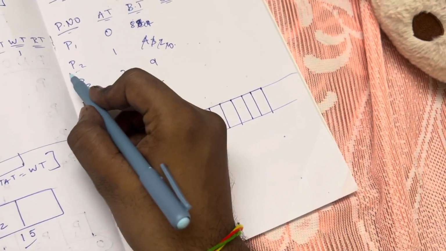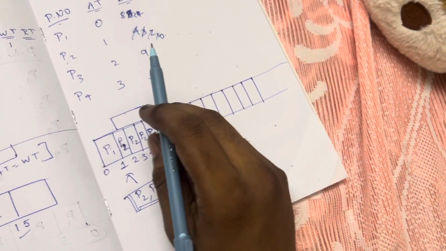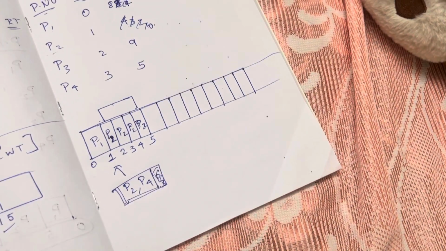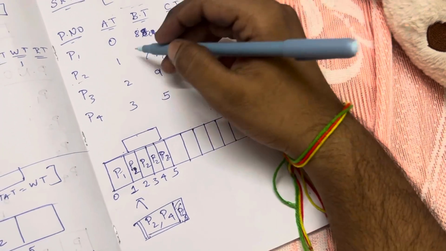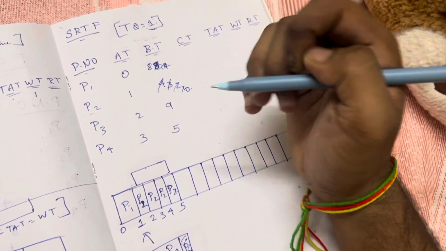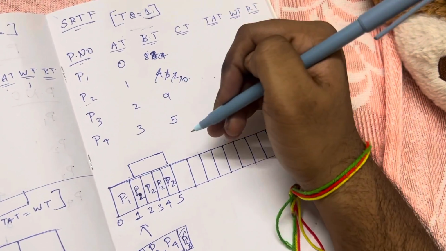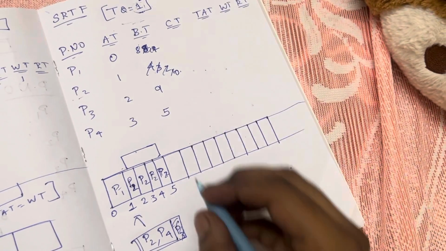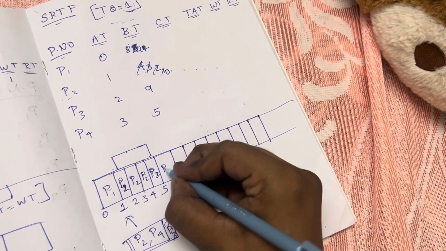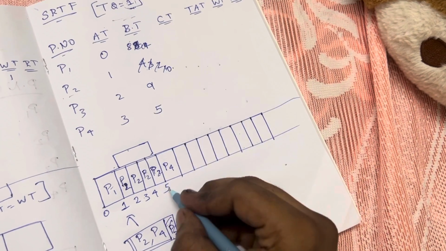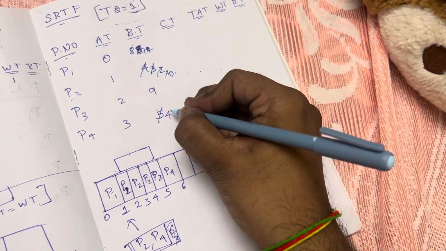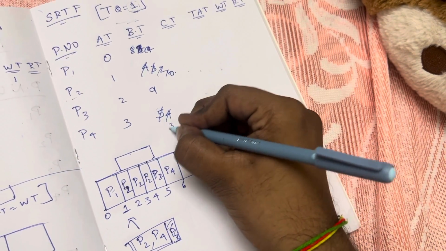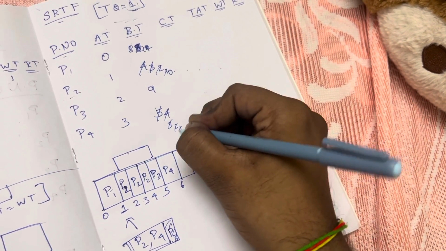Now P2 is done. Now let's move on to the next one. After P2, which is relatively the smallest now? 8, 9, 5. Which is small? 5 is small. So let's now start with 5, that is P4. And P4 goes to 6 and 4. So same again, 3, 2, 1 and 0.